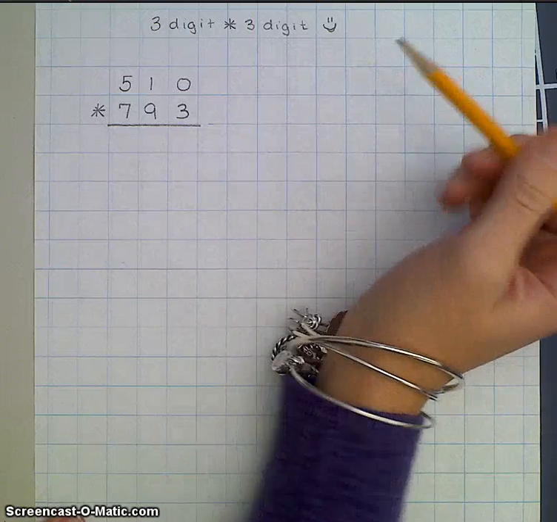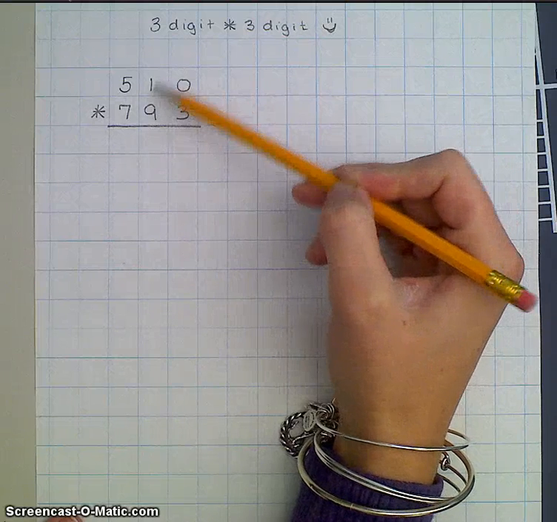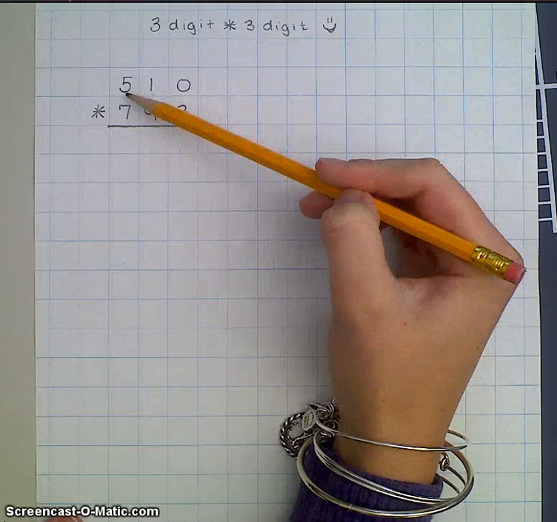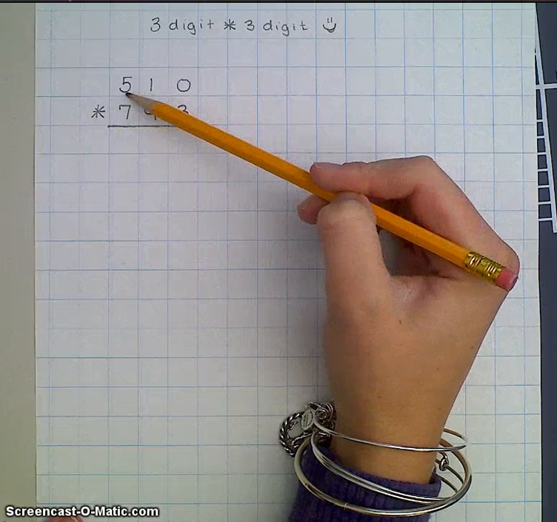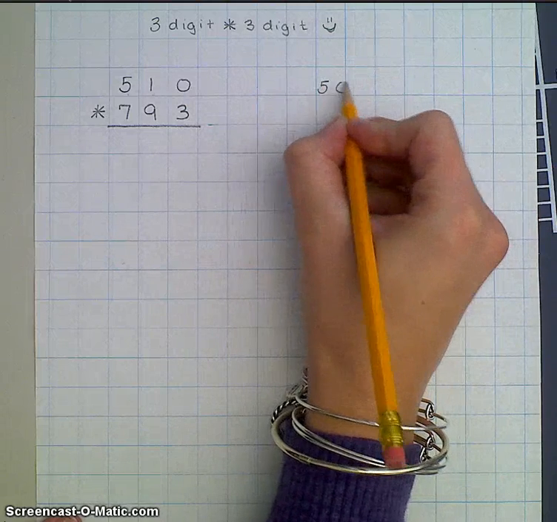So the first thing we'll do is take 510. Let's think about how to round that. Are we going to round up or down? The 1 here in the tens place tells us that we're going to round our 5 down, keep it the same. So 510 would be rounded to 500.